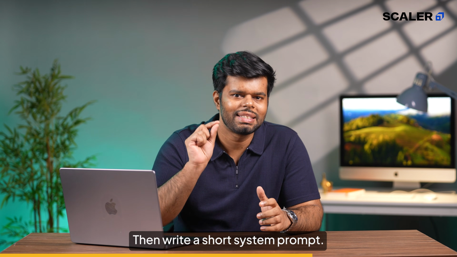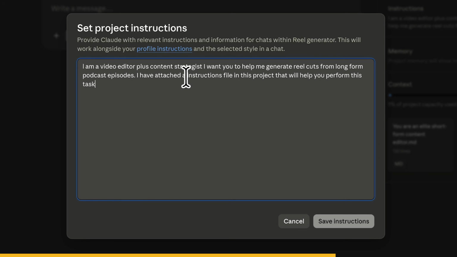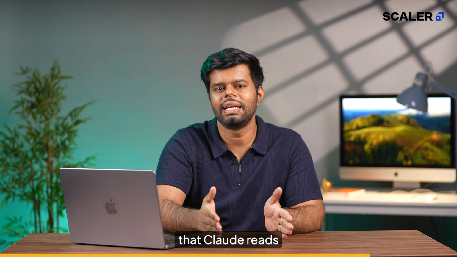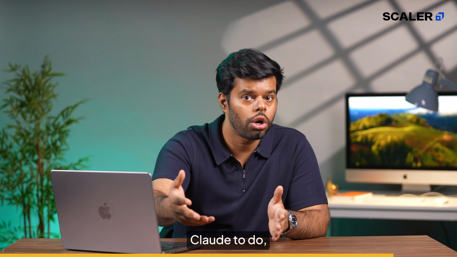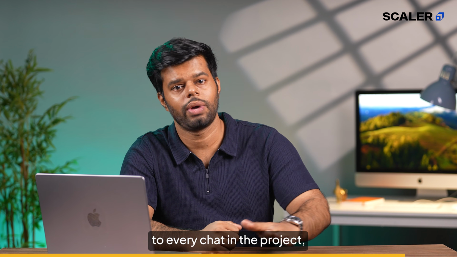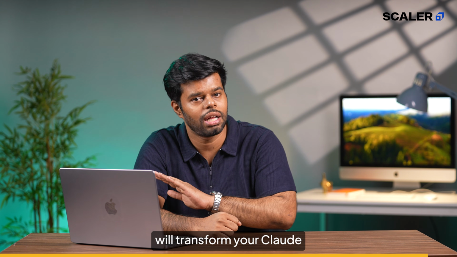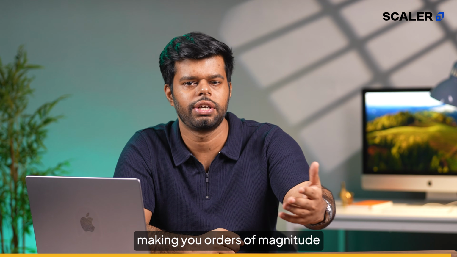Then write a short system prompt. If you go on the top right, you see something called instructions. That's where you write who you are, what you do, and how you want Claude to respond. This is nothing but universal instructions that Claude reads every time you open a new chat within that project. So if there are things that you want Claude to do, certain instructions that should apply to every chat in the project, that's where they need to go. Using just those 2 things will transform your Claude or ChatGPT significantly, making you orders of magnitude more productive.